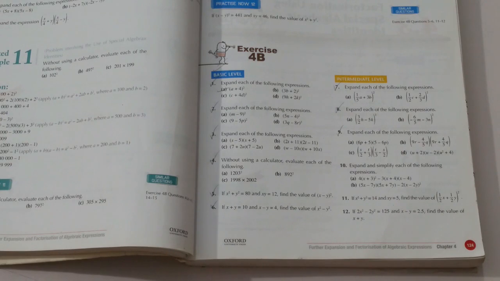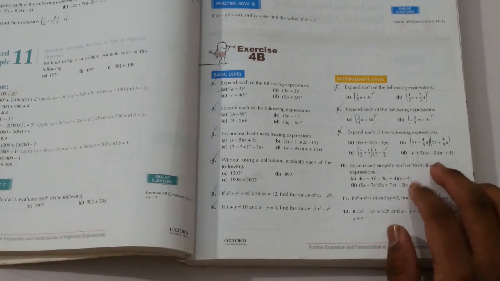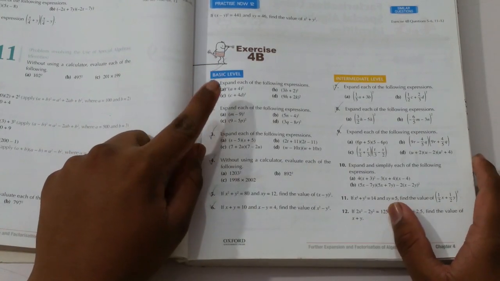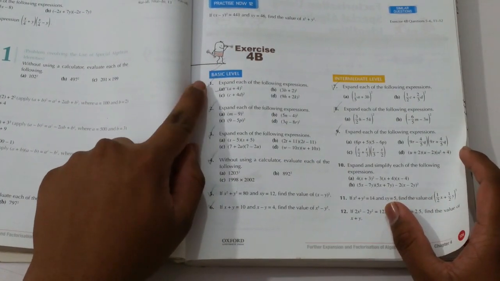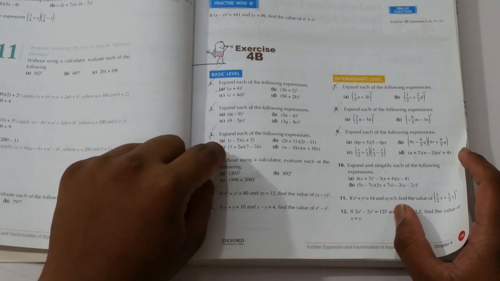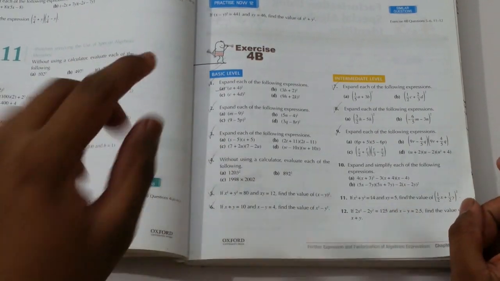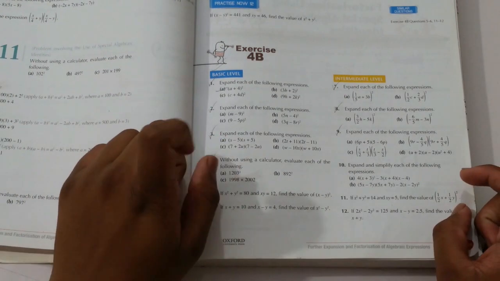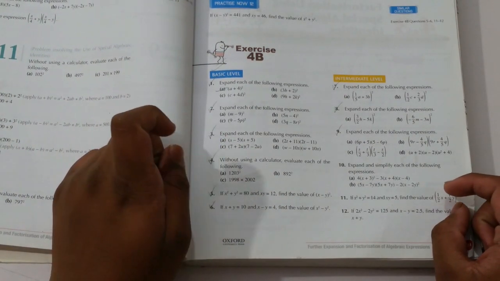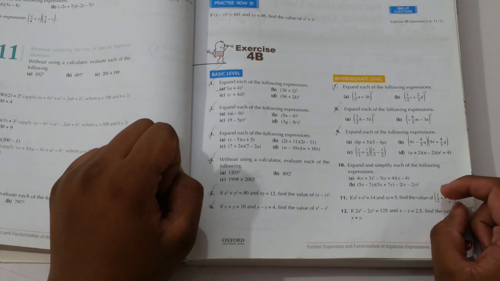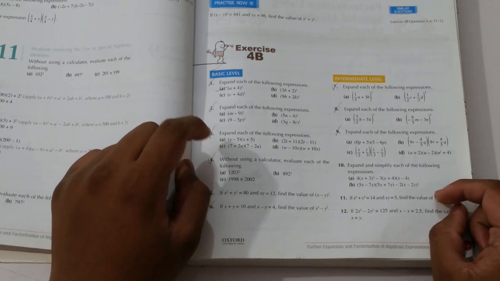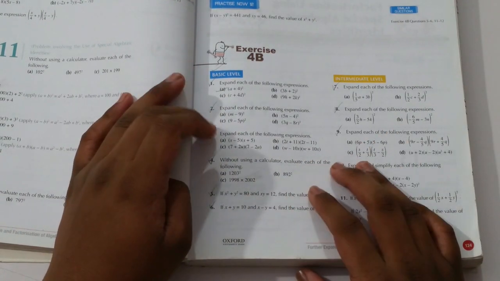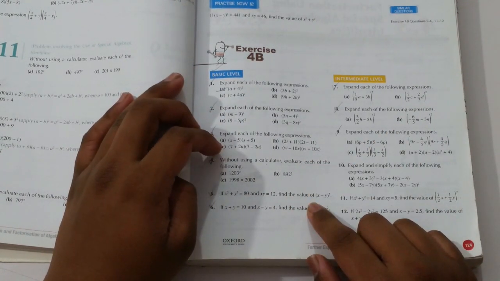In this video, we are going to solve exercise 4b, means chapter number 4, which is further expansion and factorization of algebraic expressions. So this is book 2 and we are going to solve question number 3 of this exercise, because I have uploaded question 1 and 2 previously on my channel. Now it's time for question number 3. So basically this exercise is related to the identities. Question number 3 says expand each of the following expressions. There are 4 parts, and we are going to solve using one of the 3 identities.